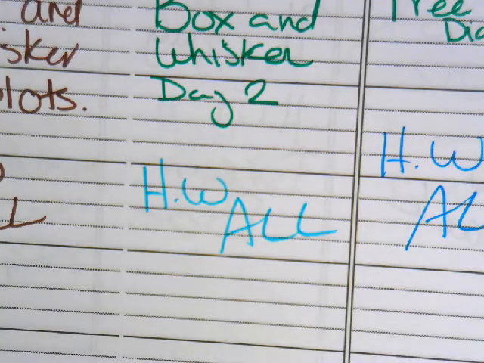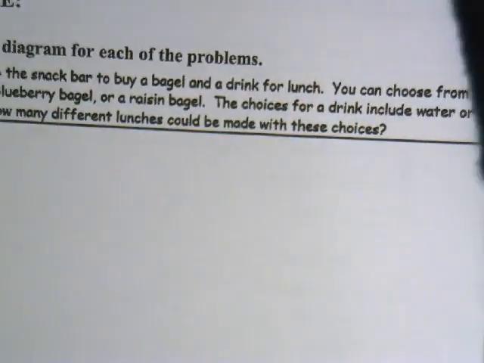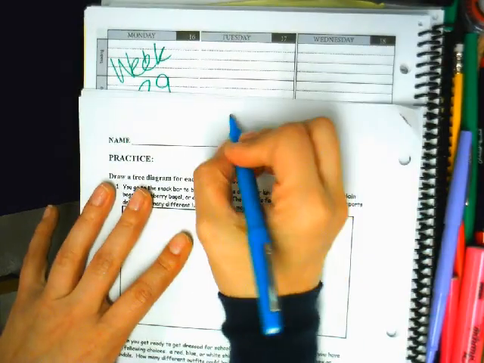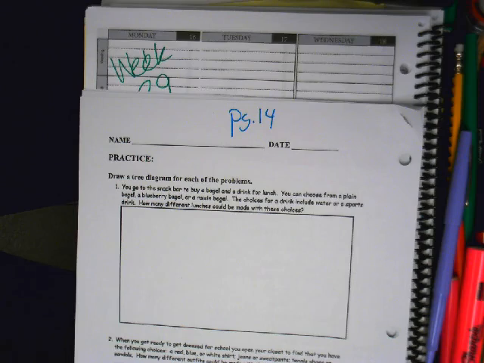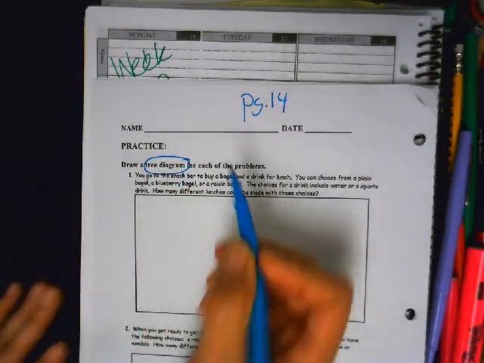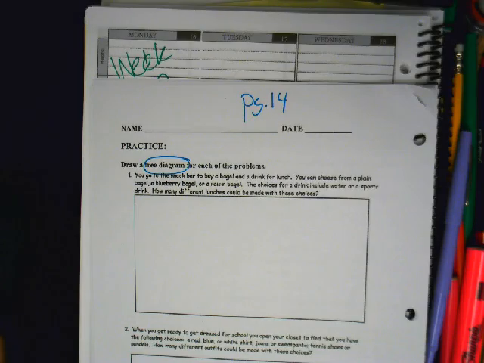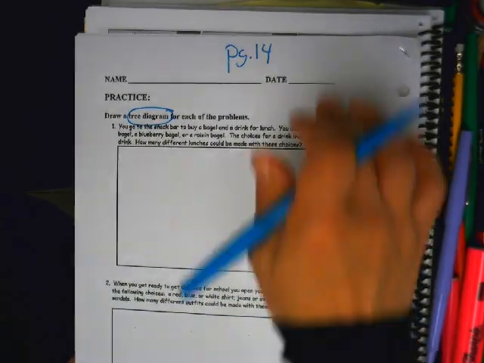All right, let's go over to close your packet, and it's the last page. Page 14. We're going to do a tree diagram. We first did a stem and leaf, like in branches, and now we're doing a tree diagram. And it's actually pretty easy. Stay with me, and then you'll realize, wow, this is one of the easiest math days so far.